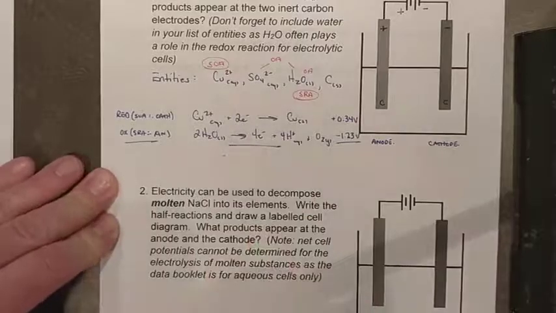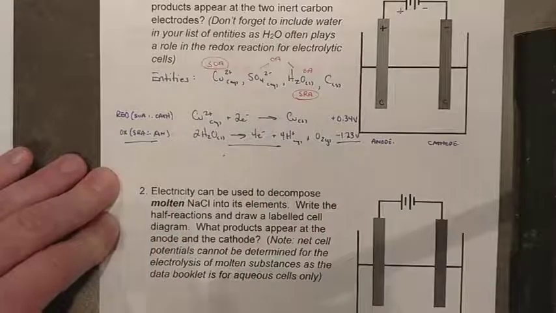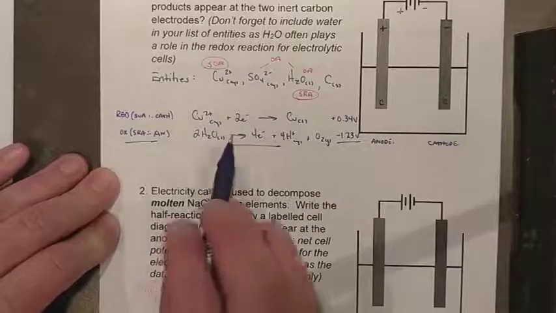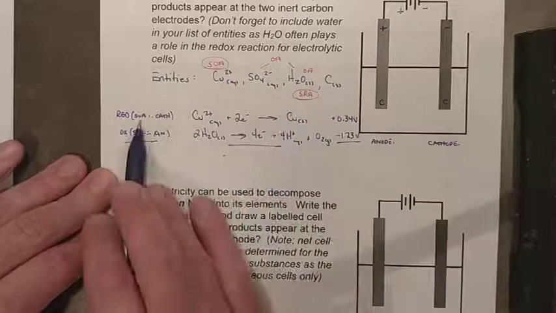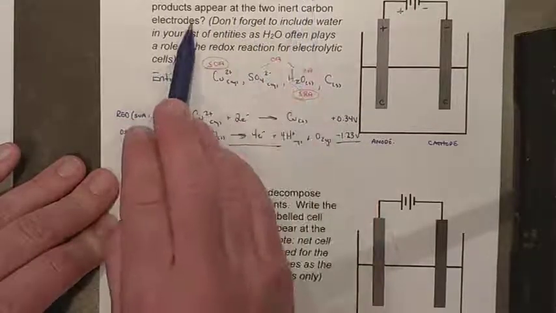We can finish off this reaction. We can take a look at what's going on for a net redox reaction, but to answer the question, we don't really even have to go that far. We're just looking for what the products would be at anode and cathode. All right, it said what products appear at the 2 inert carbon electrodes.